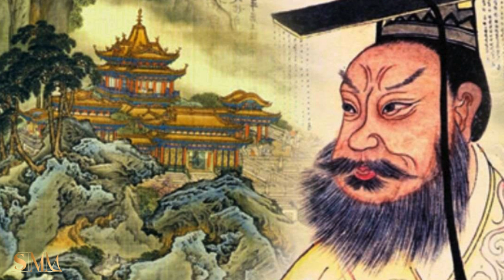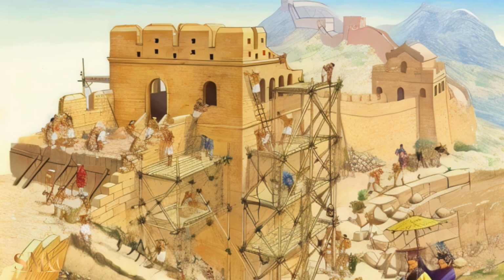Workers slept in unsanitary barracks, ate a subsistence diet, and worked without rest under the surveillance of brutal supervisors. The families of dead workers rarely received compensation. Bodies were buried in mass graves or, according to legends, incorporated directly into the wall's foundations. This practice gave rise to countless stories of ghosts and curses that persist to this day.